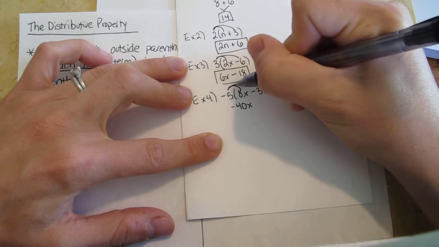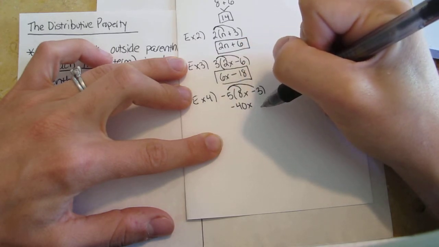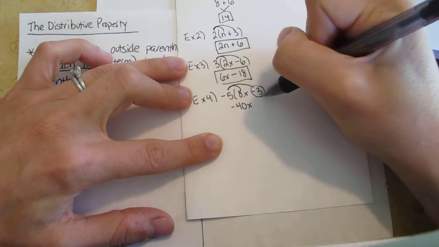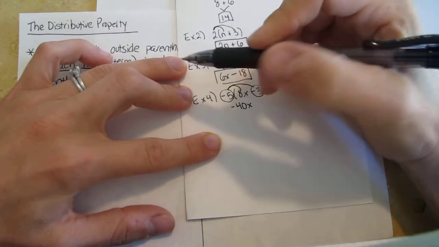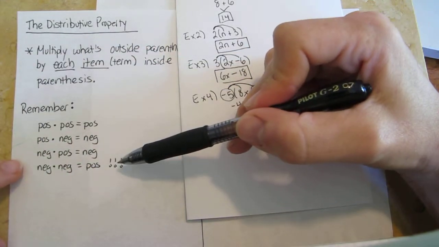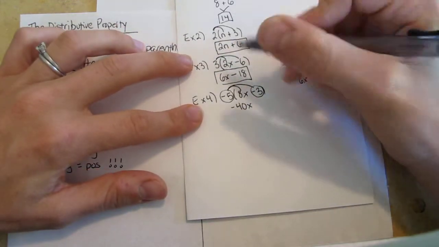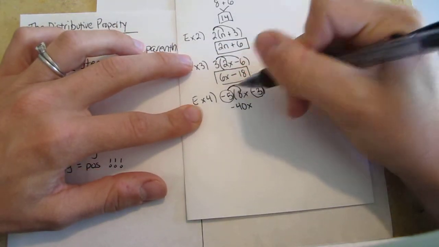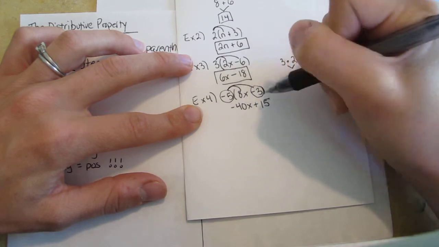And then here, be really careful. It's tempting to want to bring that subtraction sign down, but don't do that. This is a negative 3. So I've got a negative 5 times a negative 3. And if you'll look over here, a negative times a negative equals a positive, which is a little strange, but that's how it is. So negative 5 times negative 3 is positive 15.